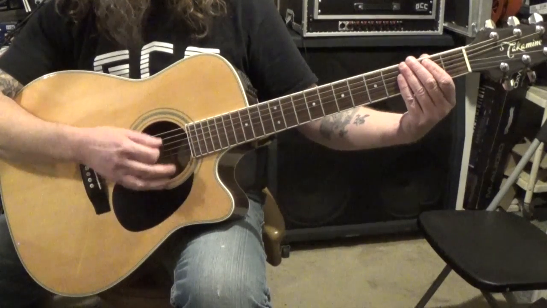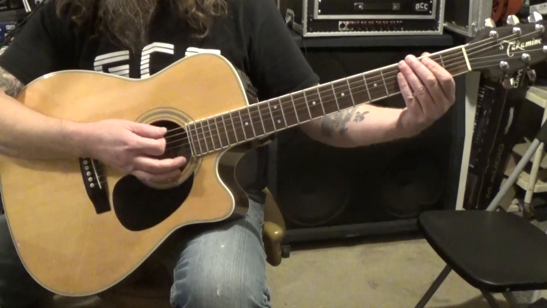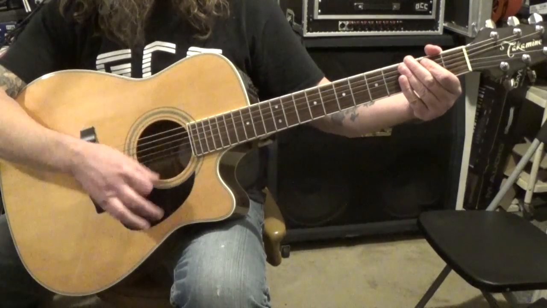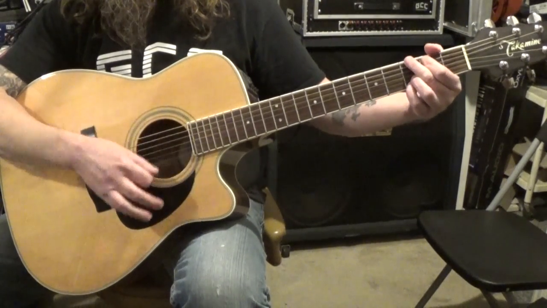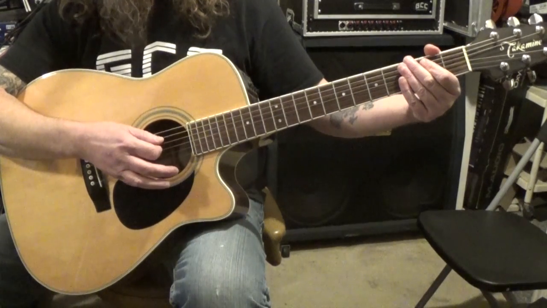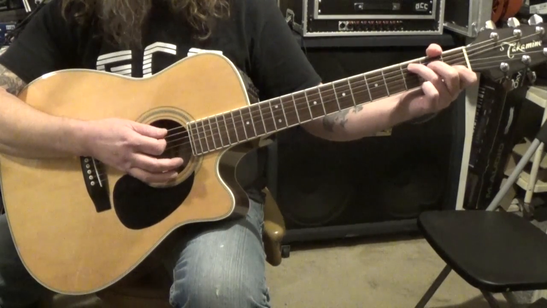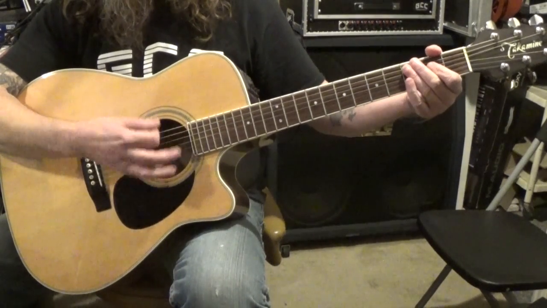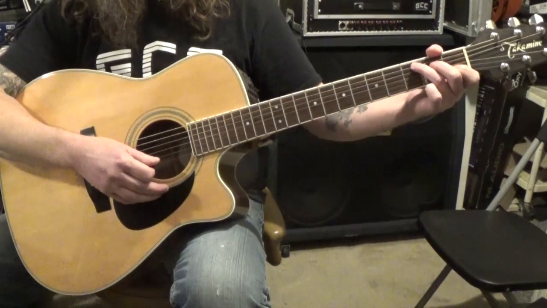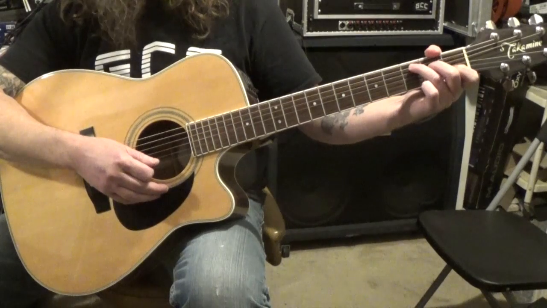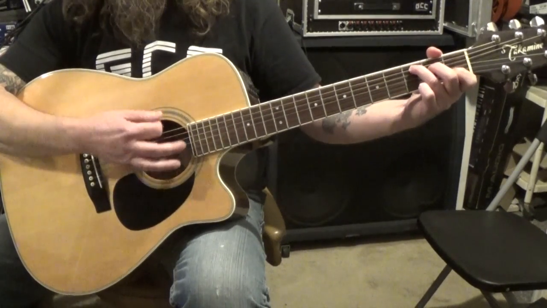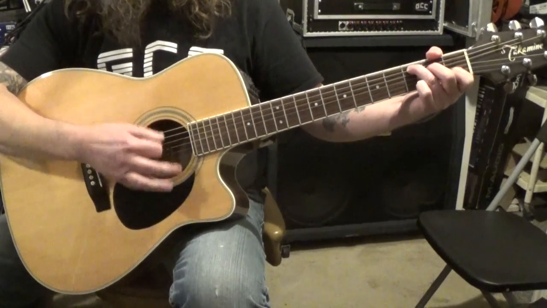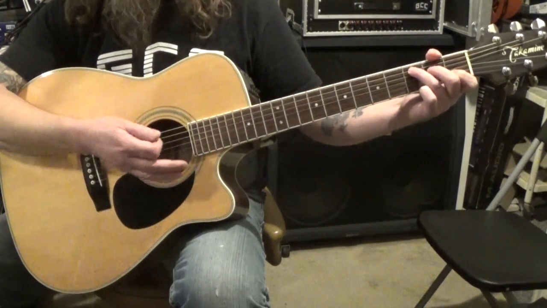So you're going to have 1, 2, 3, 4, and. And then we're going to switch to C, do the same exact thing. To D, and then back to C, and it's just going to be 1 and 2 and 3 and 4 and. So down, up, down, up, down, up, down. So 1 and 2 and 3 and 4 and then just repeats.